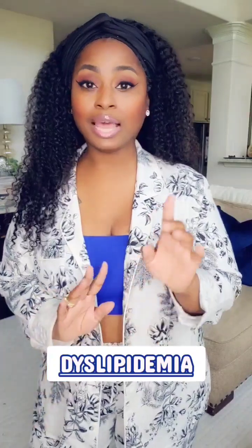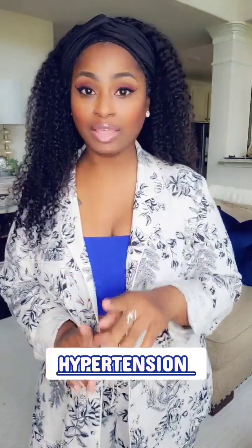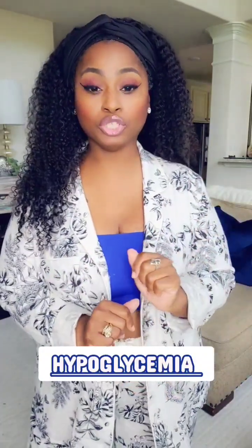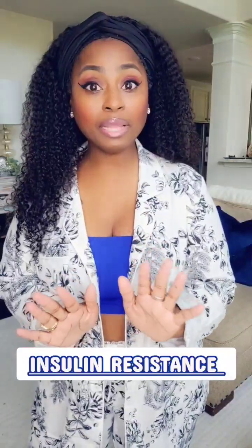Dyslipidemia, that is high cholesterol or high fats in your blood. Hypertension, that is high blood pressure. Hyperglycemia, that is high blood sugar. Hypoglycemia, that is low blood sugar. There's insulin resistance, that's your body's inability to respond appropriately to normal insulin in the blood.